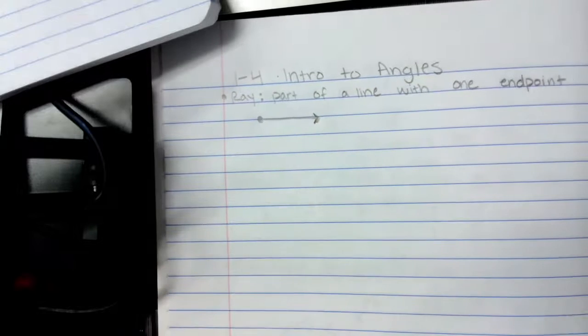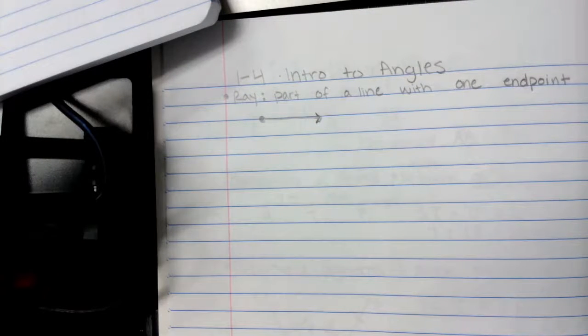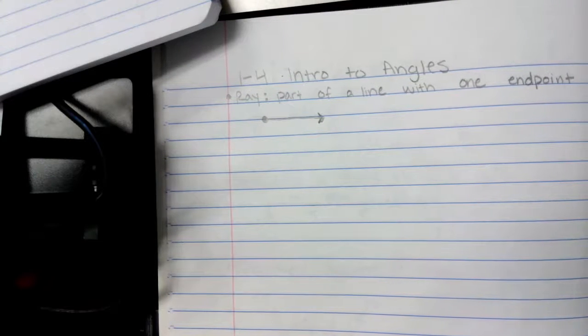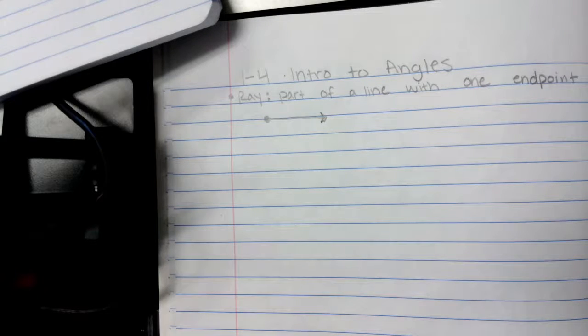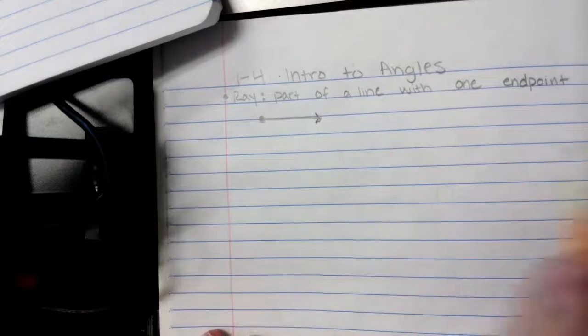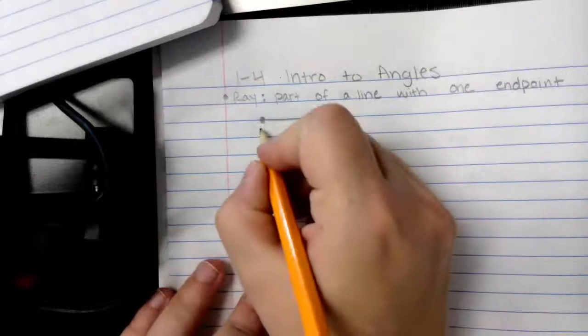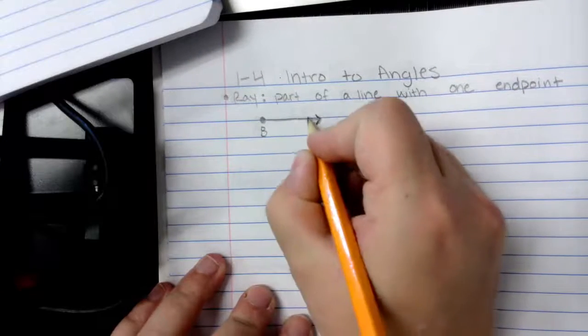Okay, I like to think about it as the rays of the sun. Sun rays come from what? Yeah, they come from the sun. They go from the sun out. Do the rays of light go into the sun? No, that wouldn't make sense because it's like a solid, right? Okay, so it's like a sun ray. It comes out that way. So I'm going to label this B, and then we're going to put another point on here named K.